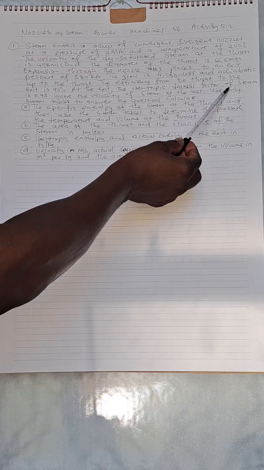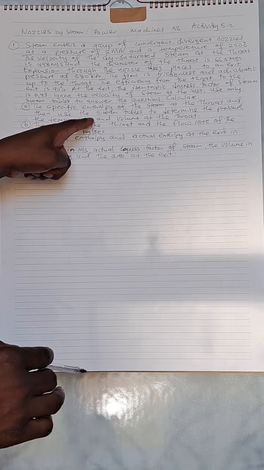At the exit, the isentropic drainage factor of steam is 0.93. Ignore the velocity of steam at inlet. Use only steam tables to answer the questions. So the first part: the specific enthalpy of steam at the throat, and then use the steam tables to determine the pressure, the temperature, and the volume at the throat.